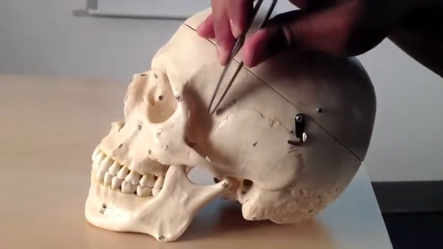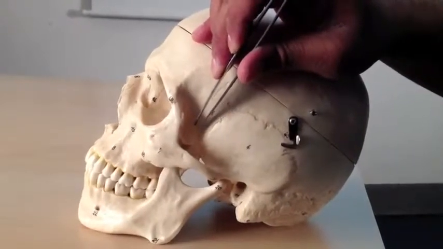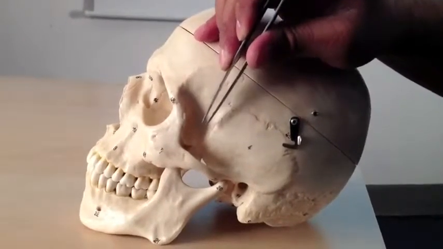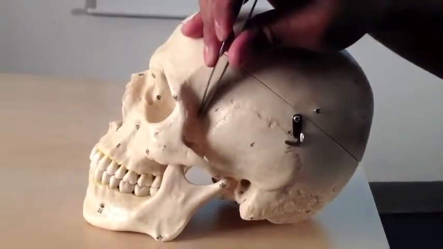This is called the sphenoid bone. Now again, the sphenoid bone is another bone that's often very difficult to understand, and I'll show you another picture of an individual sphenoid bone so you can understand that shortly. Okay, so that's the sphenoid bone.